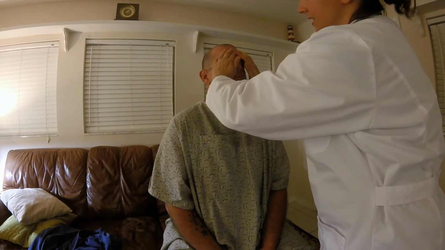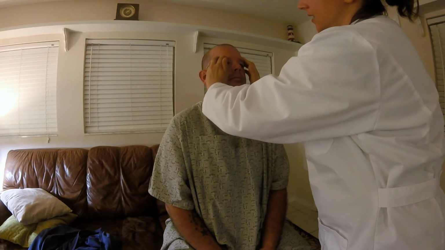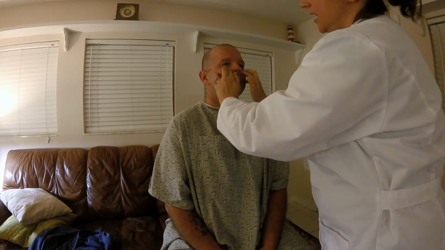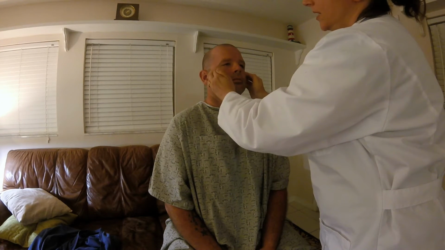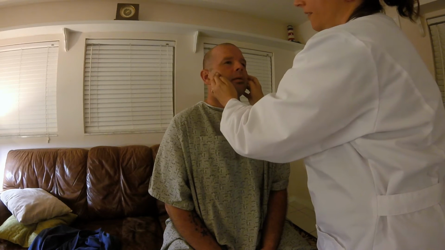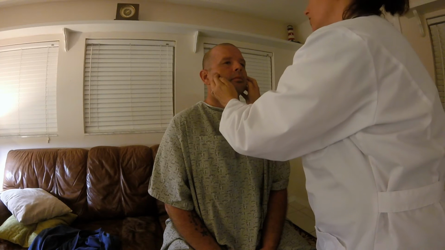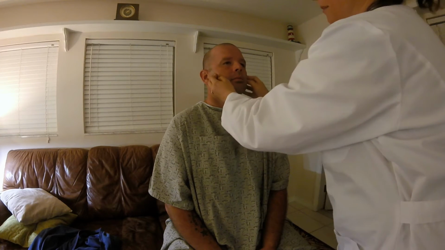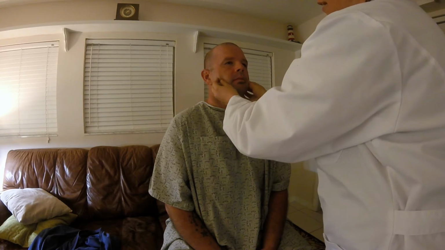Wonderful. Next, I want to palpate his maxillary sinuses because they're all kind of around in this area here. I'm trying to feel some tenderness, edema, swelling. And once again, I don't feel anything like that. Since I am palpating, I'm going to feel his temporomandibular joint. Go ahead and open up your mouth for me. Close it. I don't feel any popping or cracking. And it's good alignment.